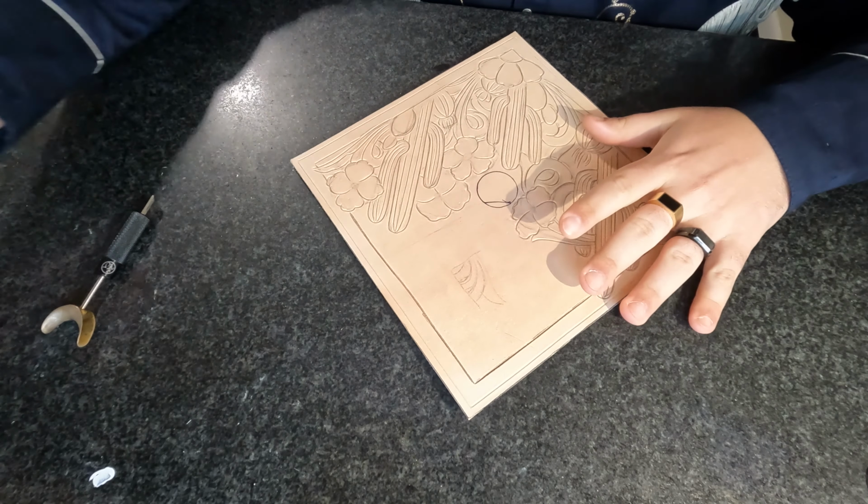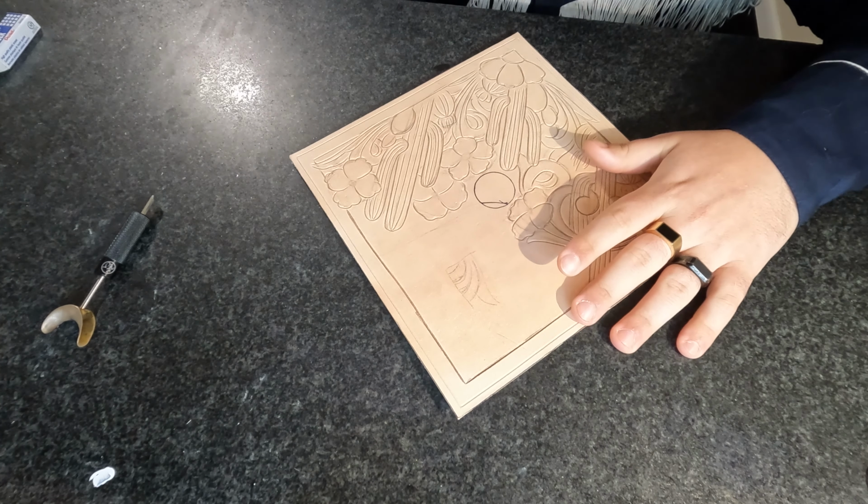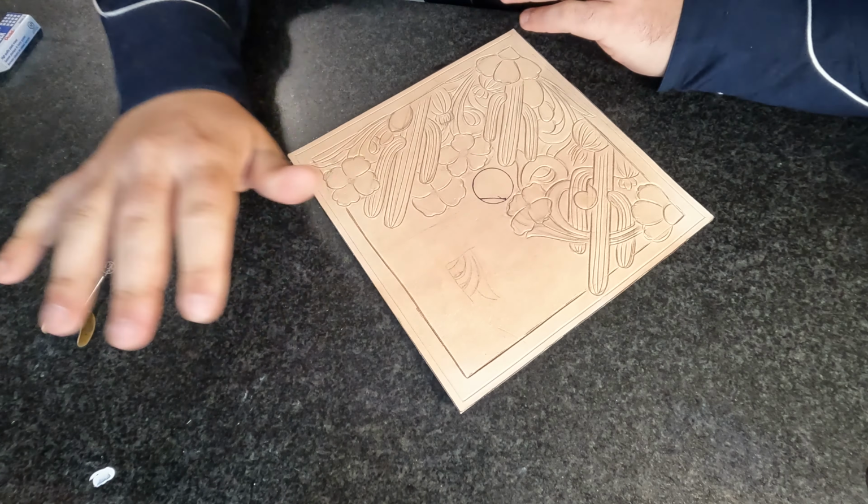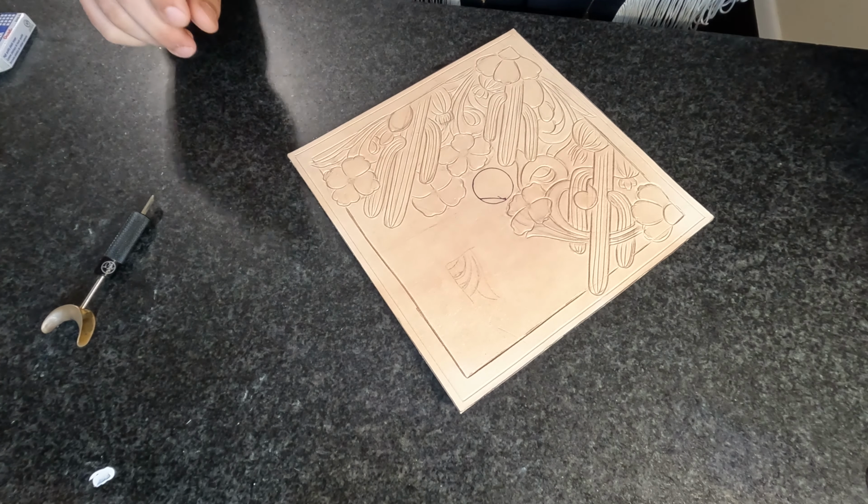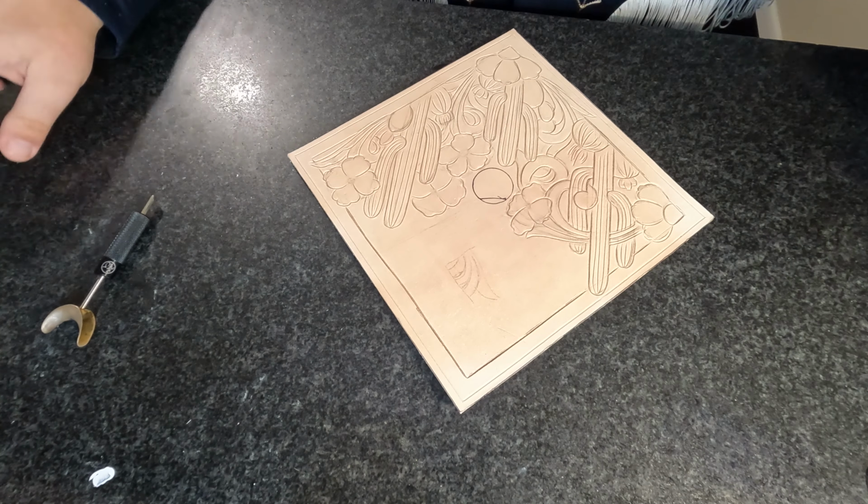I am done with the carving. I hit a little bit of a wall, I'm not gonna lie. I need some more caffeine, but the show must go on. So we're gonna start tapping away on this thing.